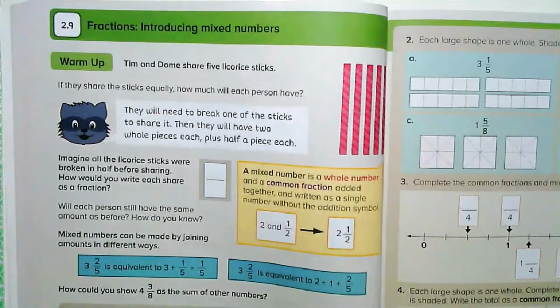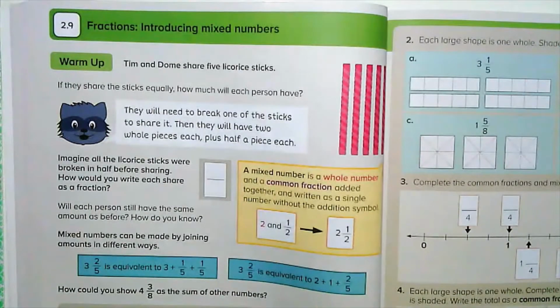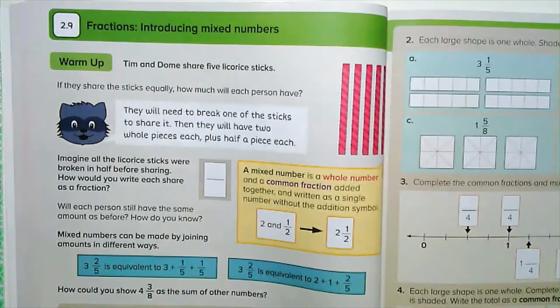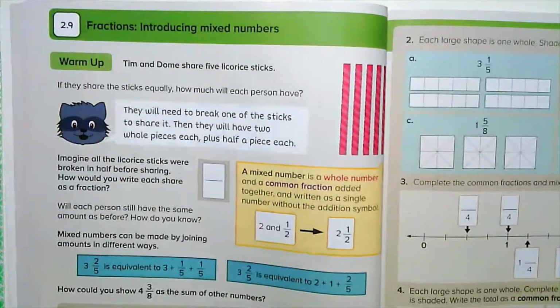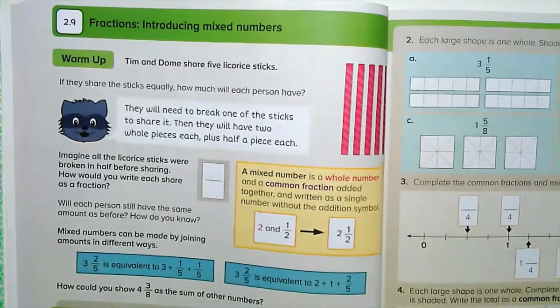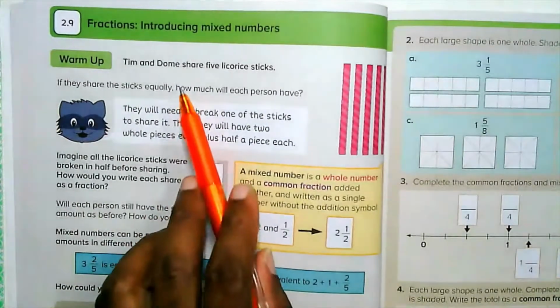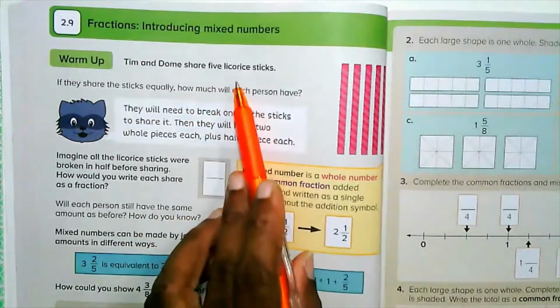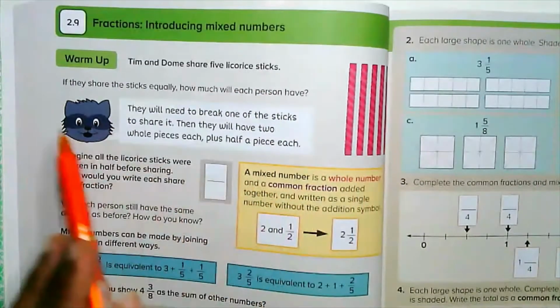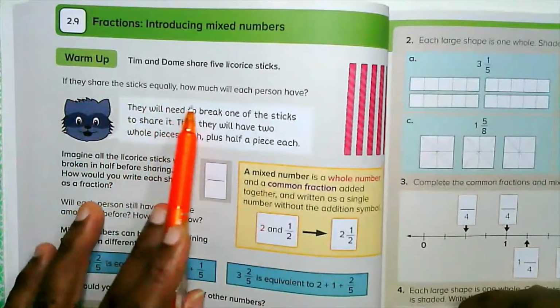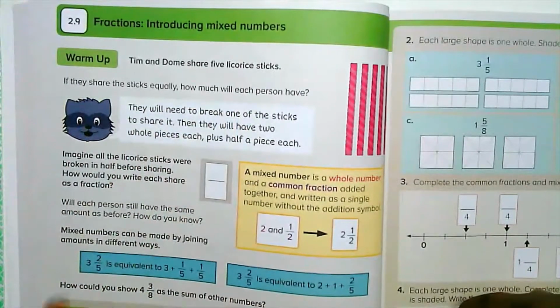Lesson 2.9, fractions, introducing mixed numbers. Tim and Dom share 5 licorice sticks. If they share the sticks equally, how much will each person have?